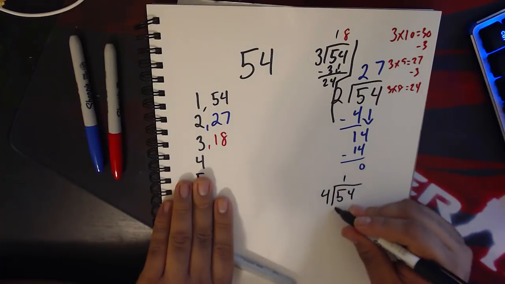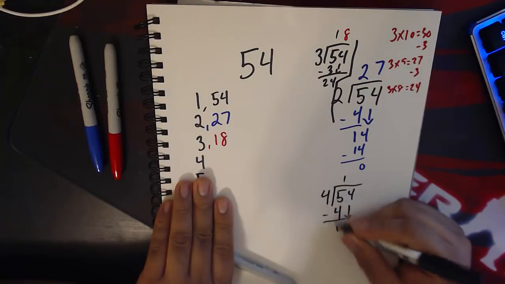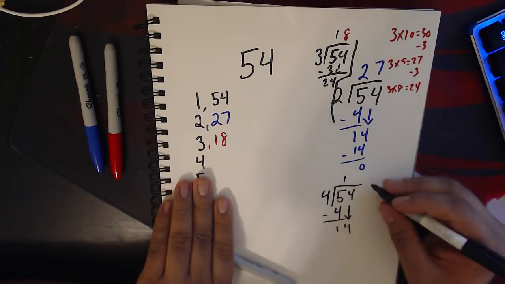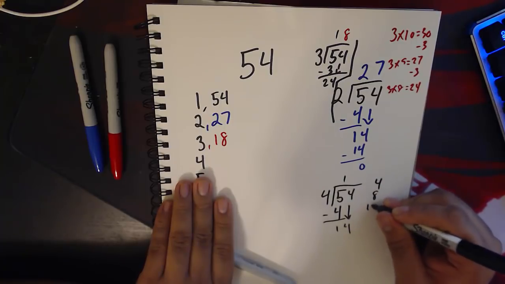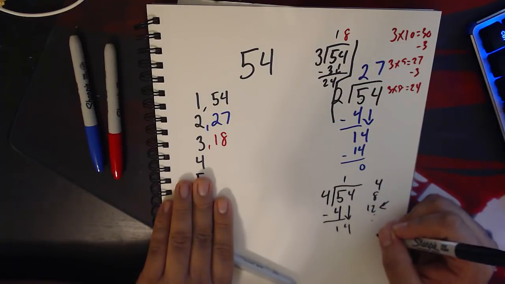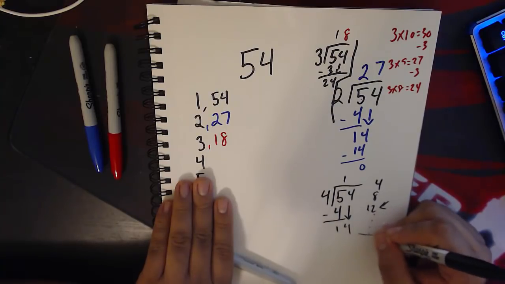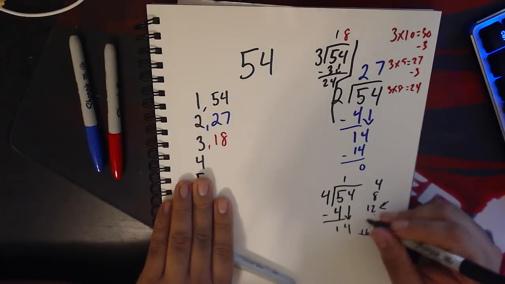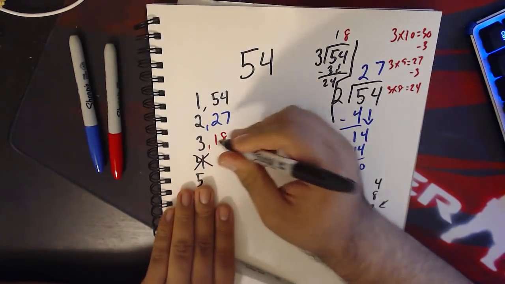4 times 1 is 4, and 5 minus 4 is 1. 14 and 4, they don't evenly go into it because it goes 4, 8, 12. Because of that 12, and then 14 is only 2 clicks away, we need it to be 4 clicks away in order for it to work, to give us 16. So that will not be a factor. So here we go. We just cross it off.